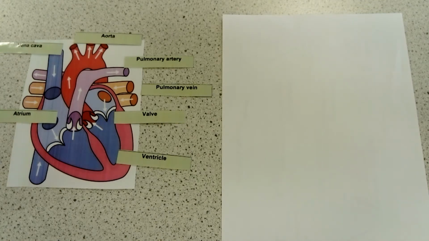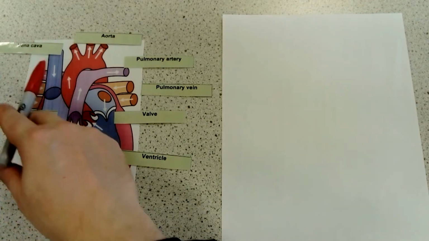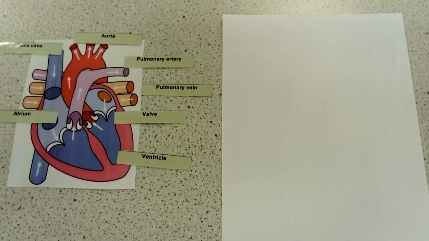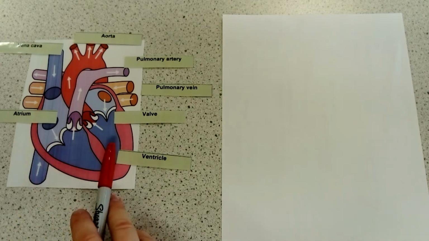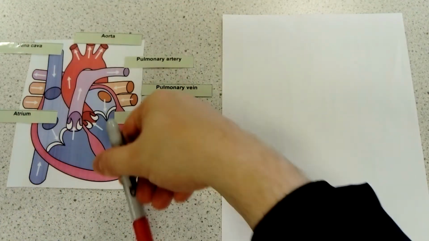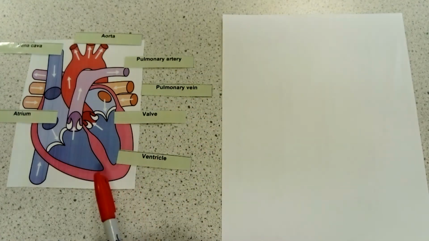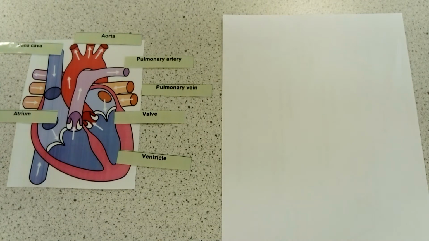So a few of the key features of the heart. The big blood vessel that's entering the heart is called the vena cava. Like we've said, you've got atriums. Atriums are the top chambers. Two ventricles. Ventricles are the bottom chambers. Going out towards the lungs, you've got the pulmonary artery. The pulmonary artery is the only artery in your body that will carry deoxygenated blood.